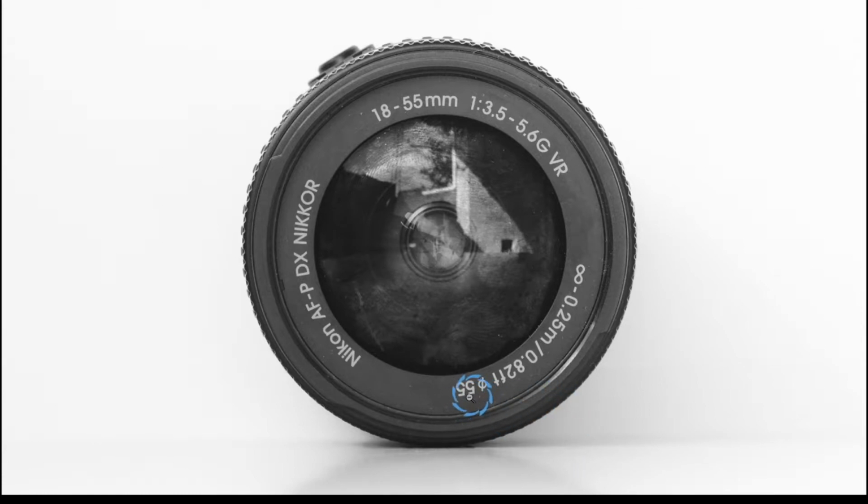And the last little number we have right here is your filter number and also your lens cap size. So this uses a 55 millimeter lens cap and filter. So speaking of filters, let's go ahead and move on over to them and we will take a look at a filter.